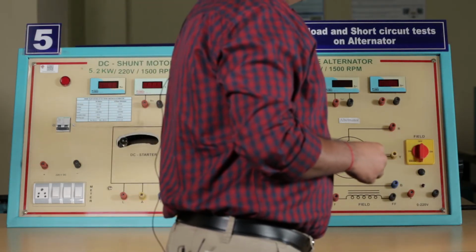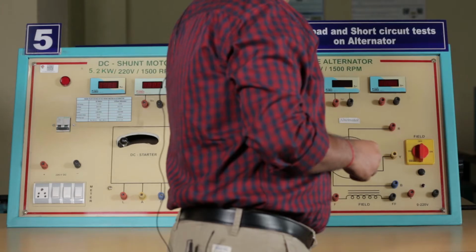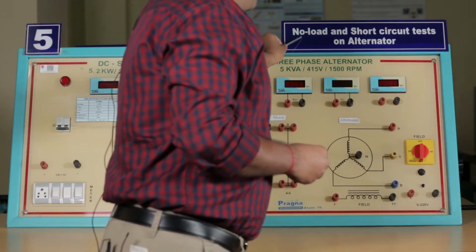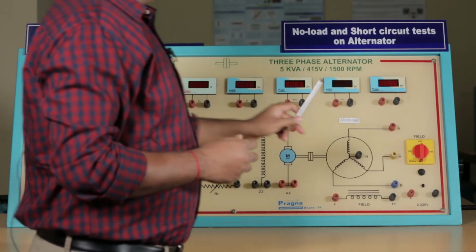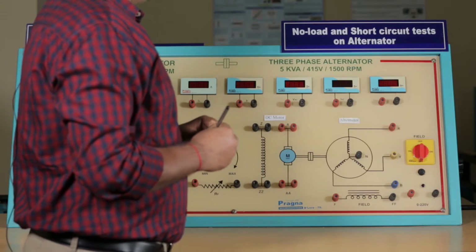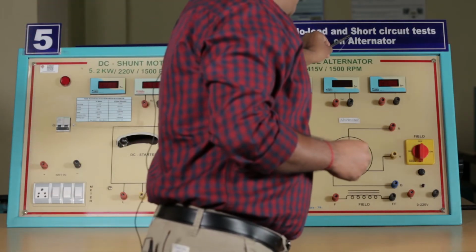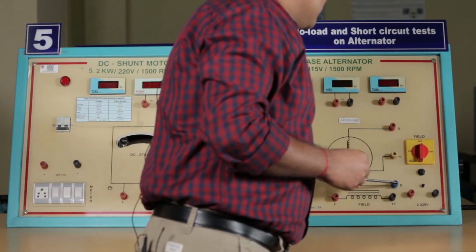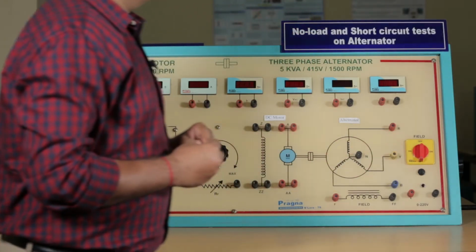Now, in this experiment, we are going to perform the no load test and short circuit test. In the no load test, the circuit will be opened and we will measure the no load voltage and current. In the short circuit test, we will short the terminals Y and B and we will measure the current.